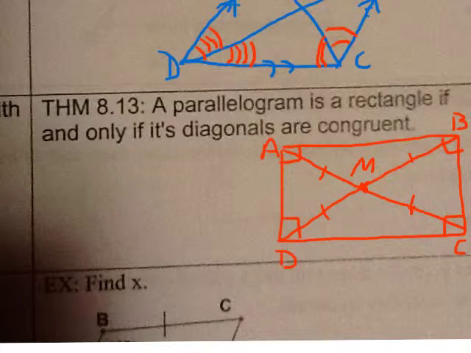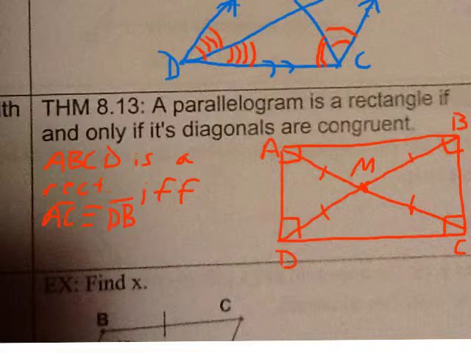Let's actually write this out. ABCD is a rectangle if and only if, IFF, that means if and only if, AC is congruent to DB. Okay? And that's all that one says.